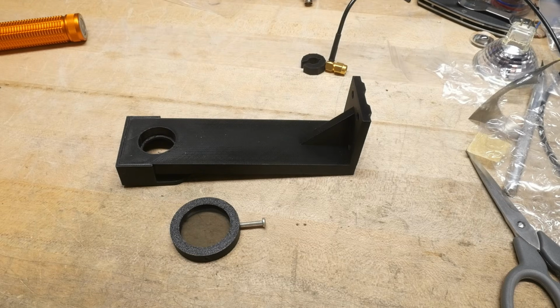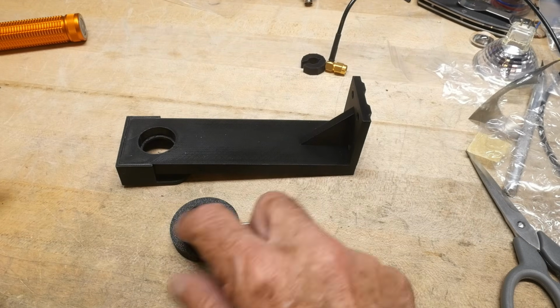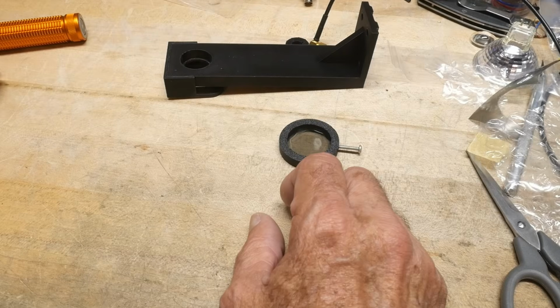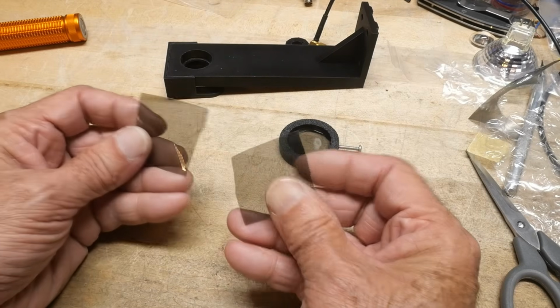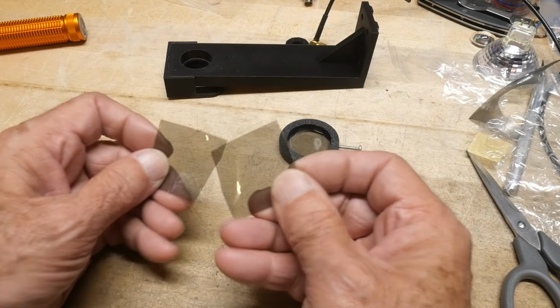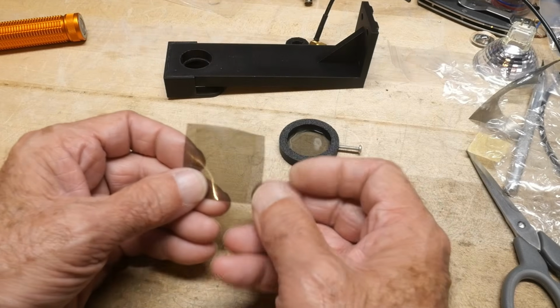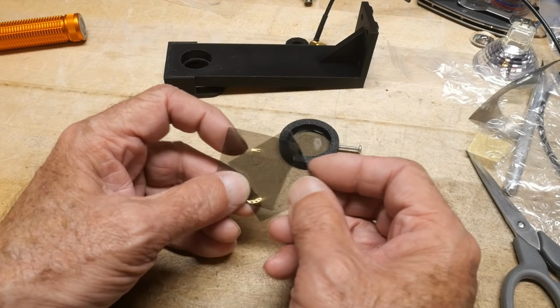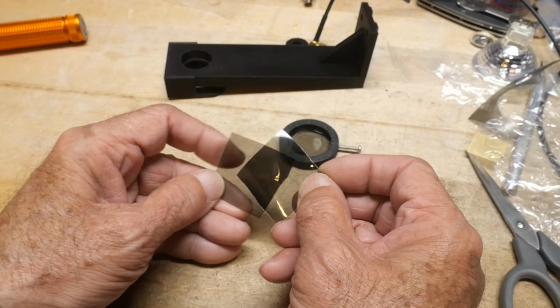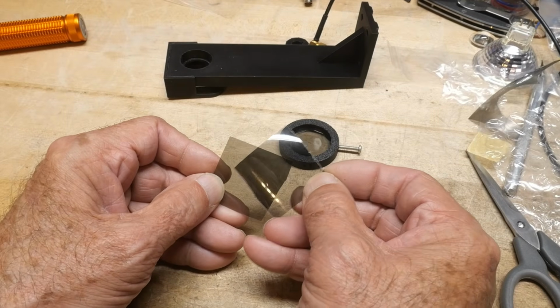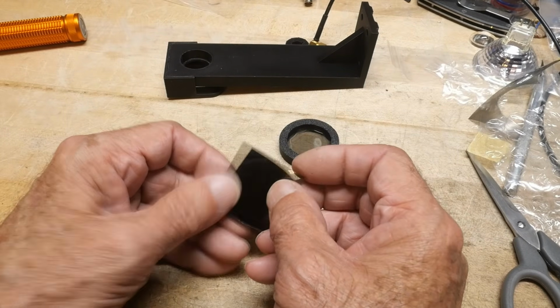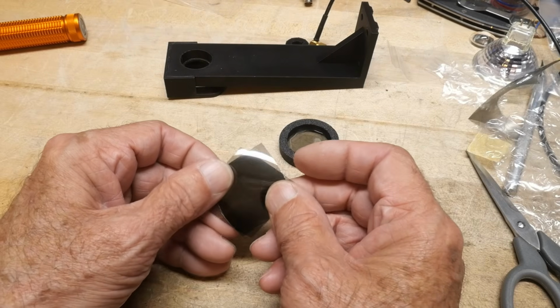So why do you want to add a filter? Why do you want to add a polarizer? Well, let me show you maybe a demo here. Here's two pieces of linear polarizers, and if I put them together, nothing happens. But if I rotate them, they go dark, right? Where they overlap here, they're going dark. So this is what's called cross polarizing, right?